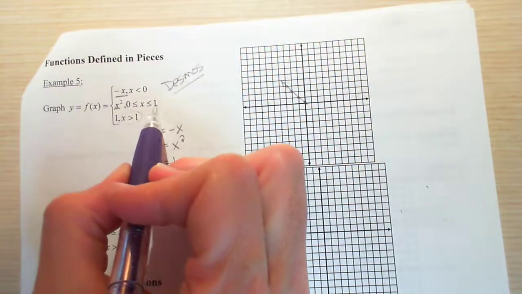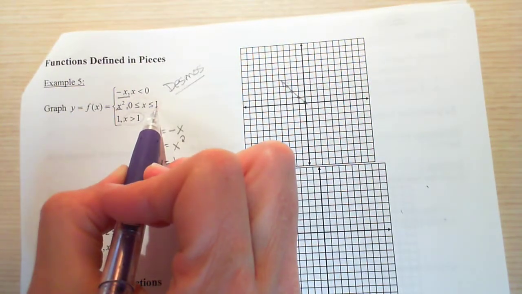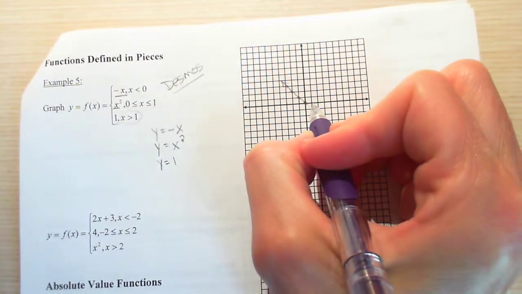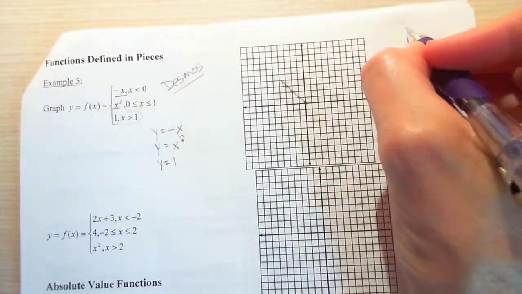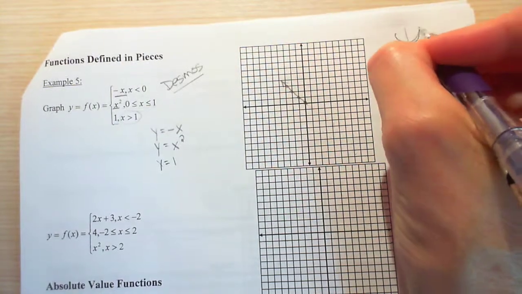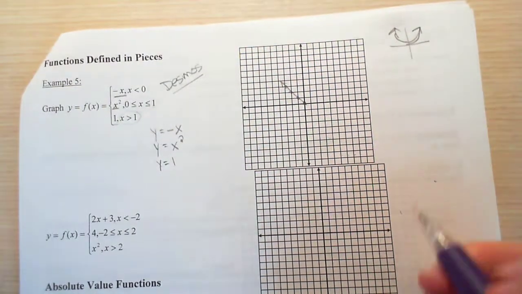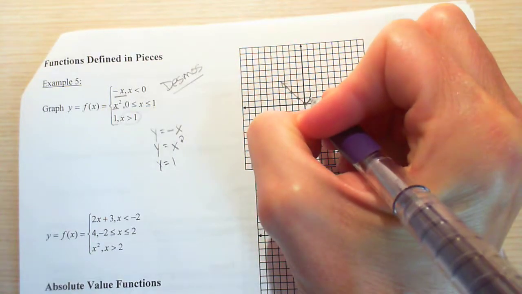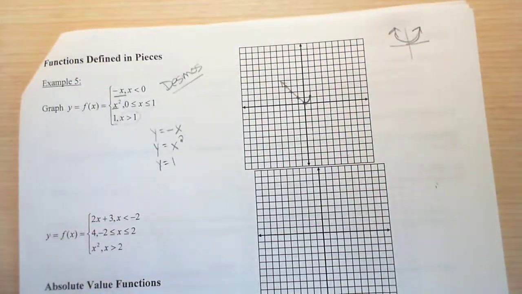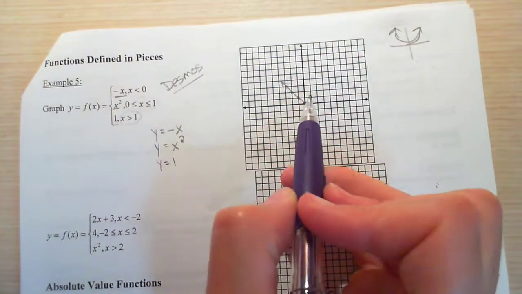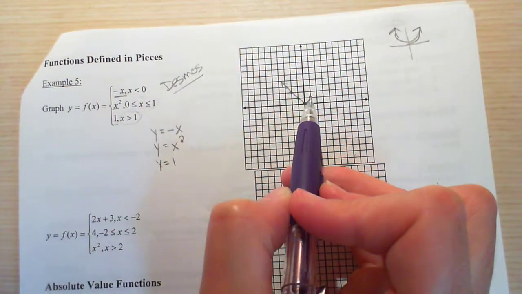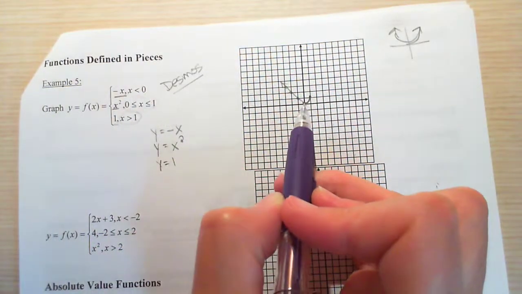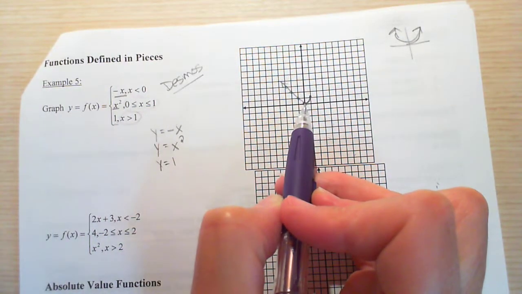And then I look at the next restriction. Between 0 and 1, I'm x squared. So between here and here, I'm x squared. We know what this function does, it does this, right? This is y equals x squared. So between here, I'm just going to draw in a little curve there. I'm x squared, including 1, so I have a closed dot there. And here I include 0 too, so I have a closed circle here.